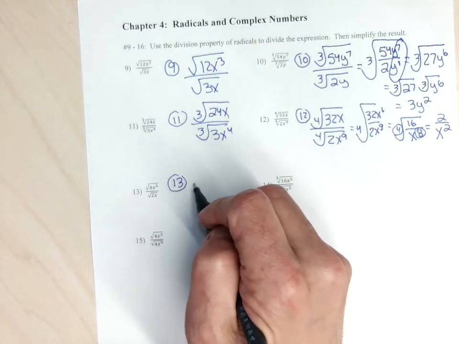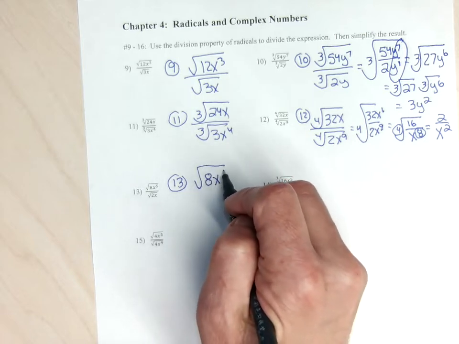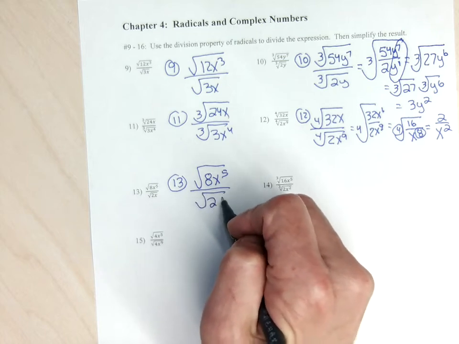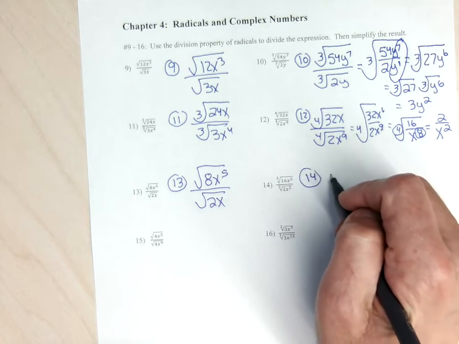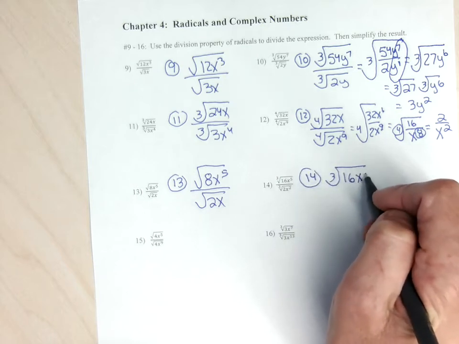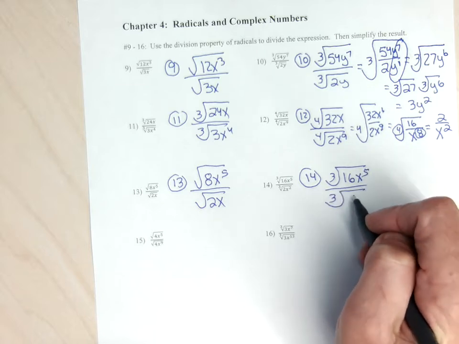13, the square root of 8x to the 5th over the square root of 2x, should be similar to 14, which is the cube root of 16x to the 5th over the cube root of 2x squared.